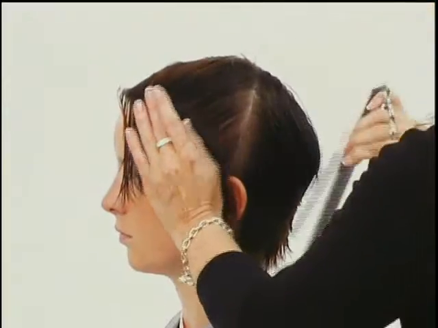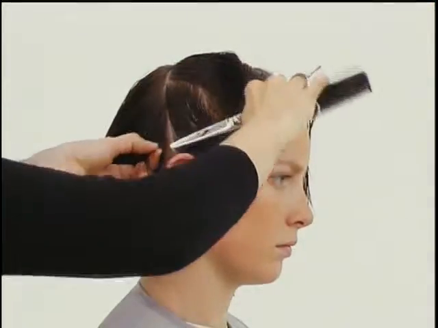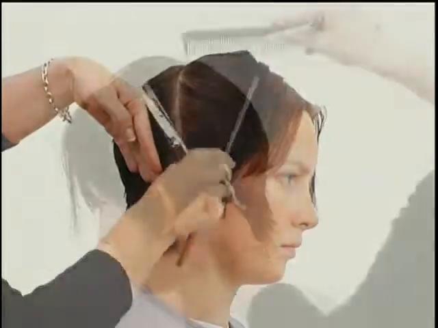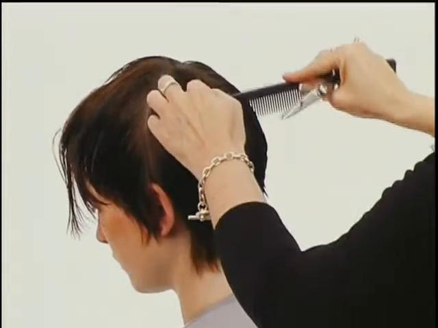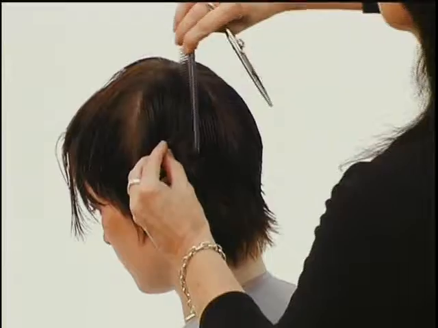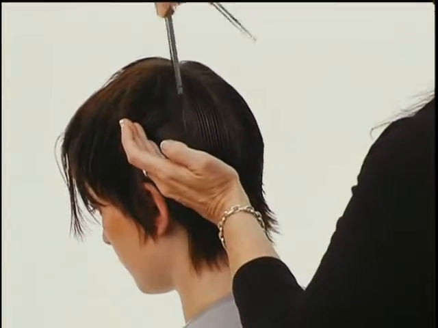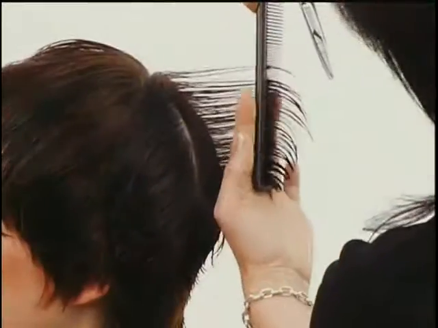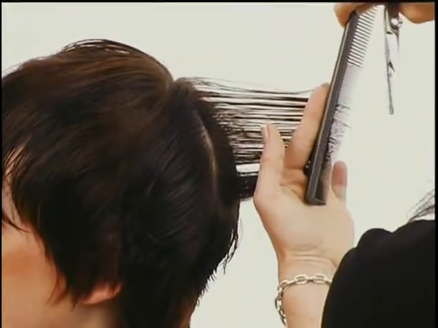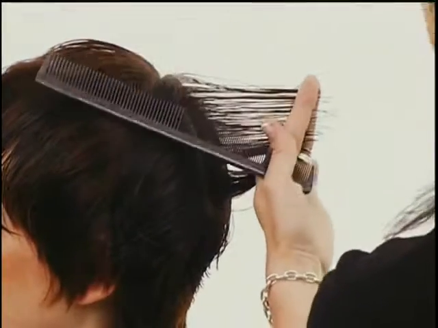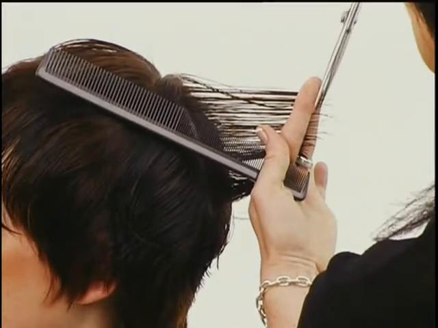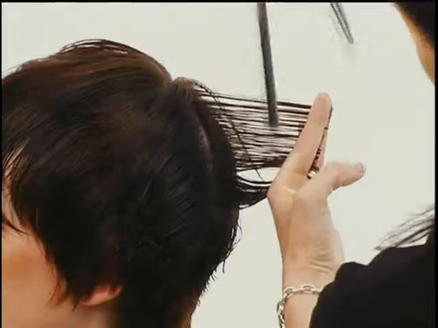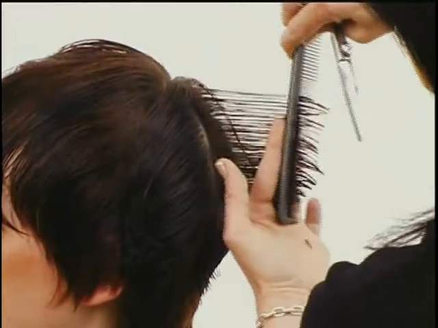Radial partings are taken from the crown to the top of the ear, separating the back sections from the front. A pivoting radial section is taken from the crown to the top of the occipital. With the head upright, the section is combed to 90 degrees. The line is cut, connecting the internal length to the previously cut graduation at the same angle.